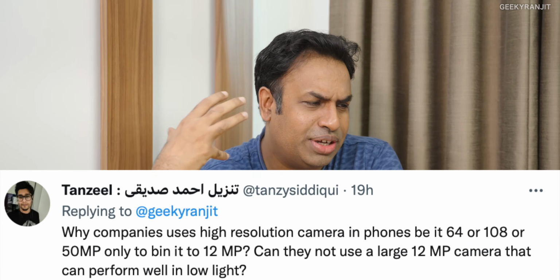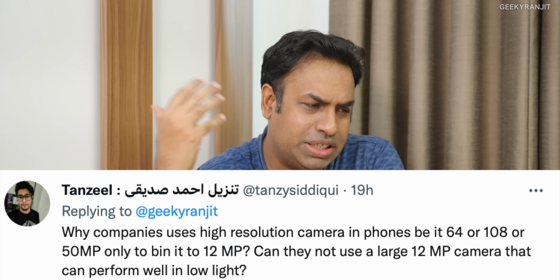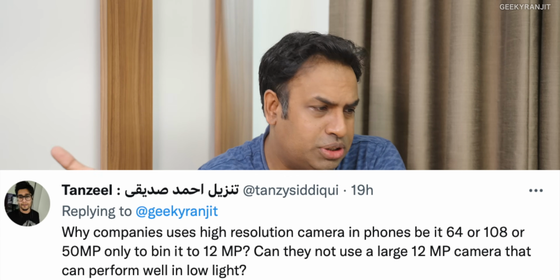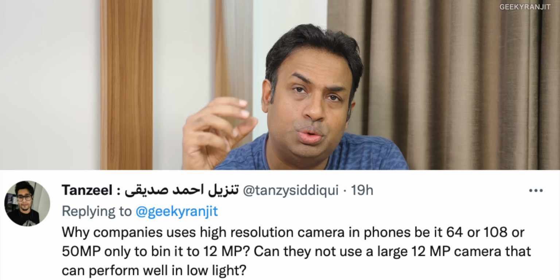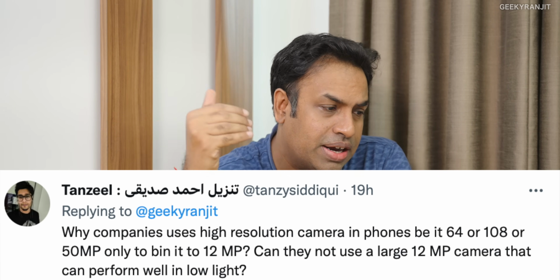This is by Tanzil. Why do companies use high resolution cameras in phones, be it 64, 108 or 50 megapixel, only to bring it down to about 12 megapixel? Can they not use a larger 12 megapixel camera sensor that can perform well in low light? If you notice, most of the flagships, in fact iPhones, use a 12 megapixel sensor. Samsung also was using a 12 megapixel for a long time. But in the S22 series and now even the latest Fold 4, they have migrated from 12 to 50 megapixel.